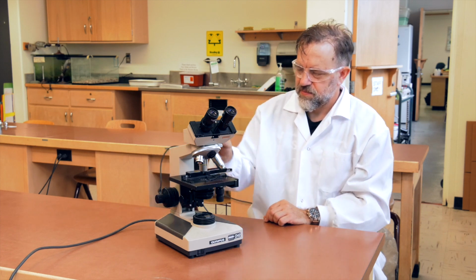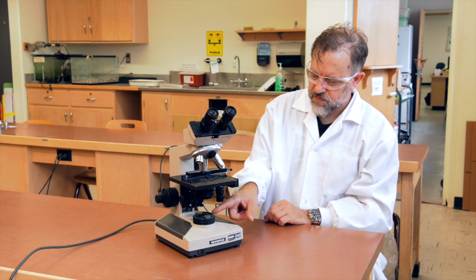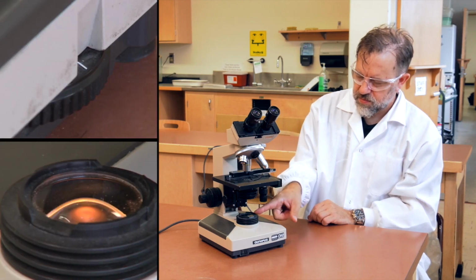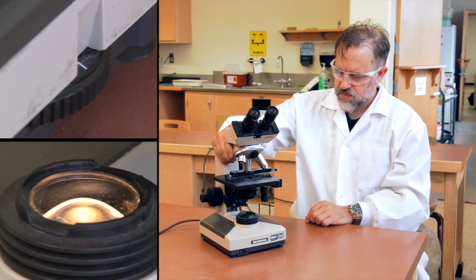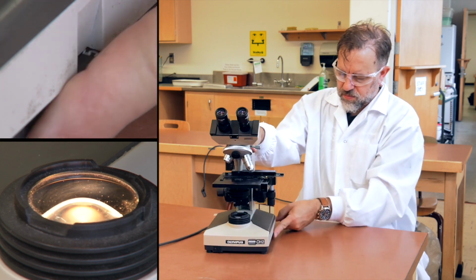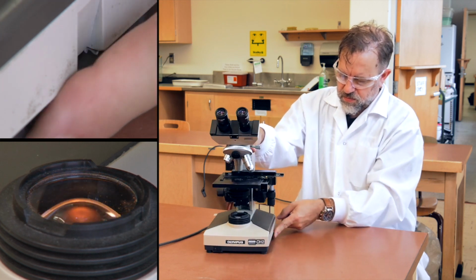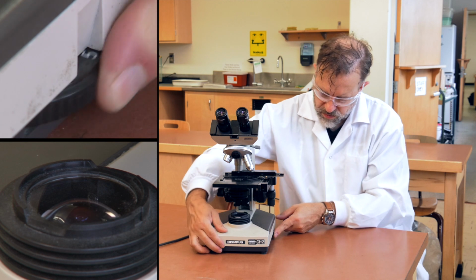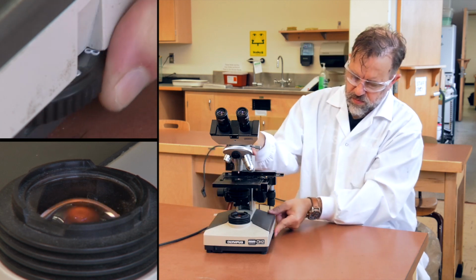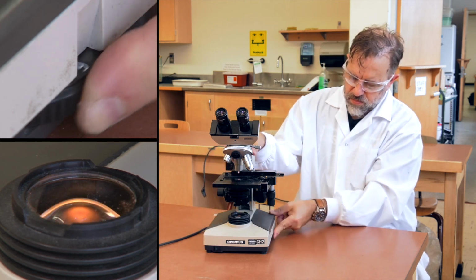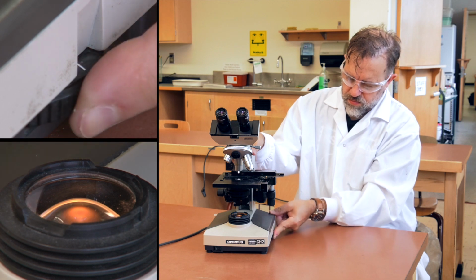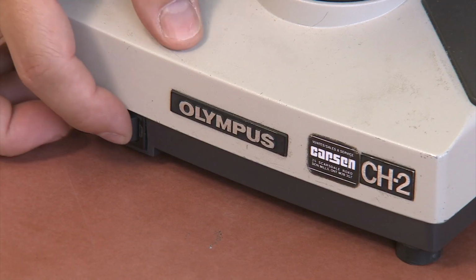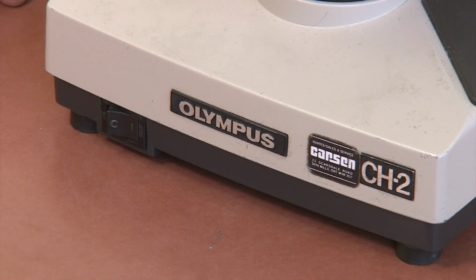In the base of the microscope are the light source and the light intensity control. The control directly adjusts the brightness of your light source. Your head TA will tell you the appropriate level for your model of microscope. Finally, at either the front or side of the base is the power switch. This switch turns the light source on and off.